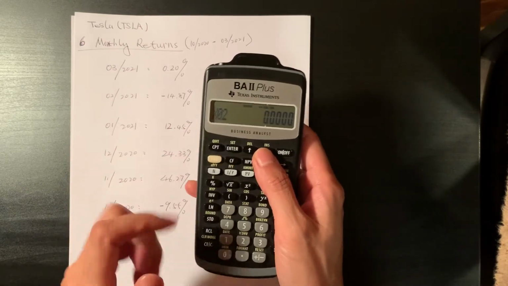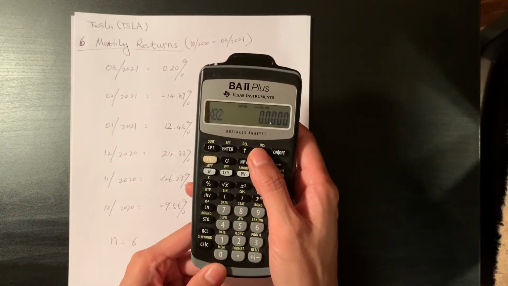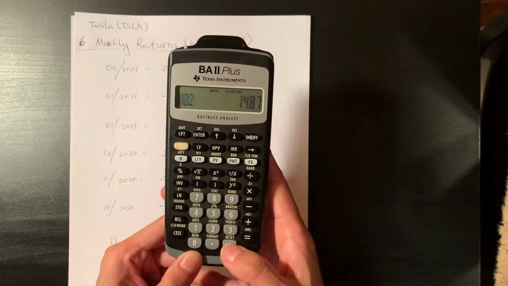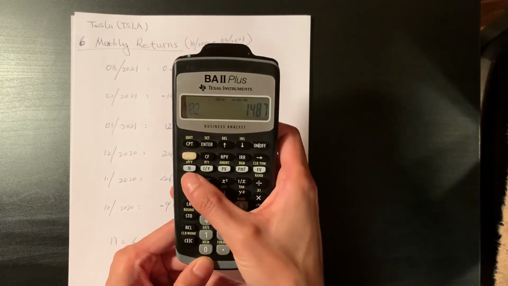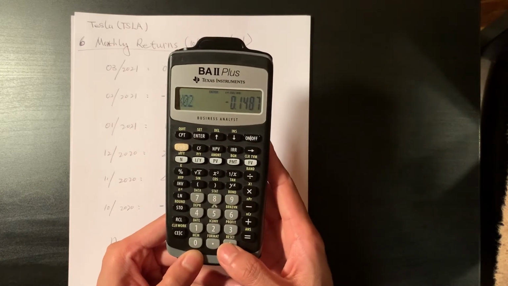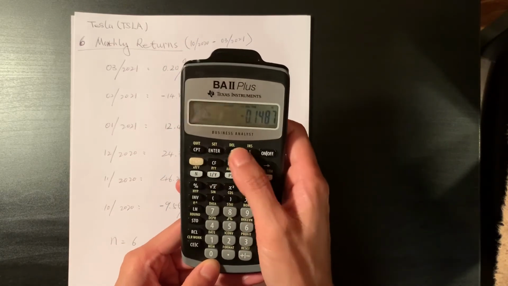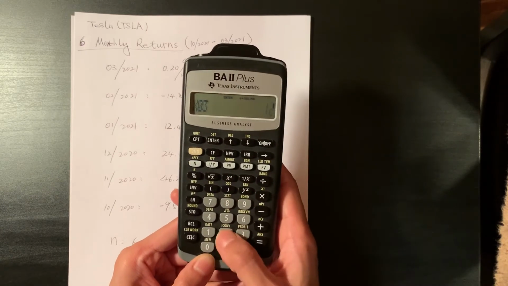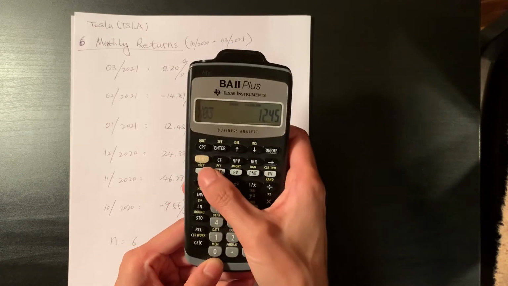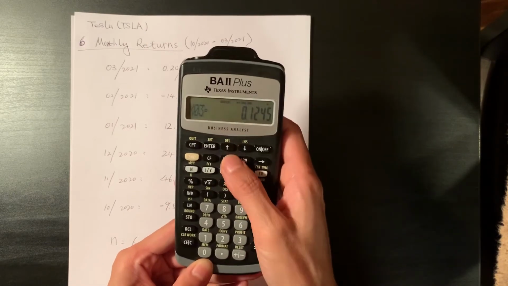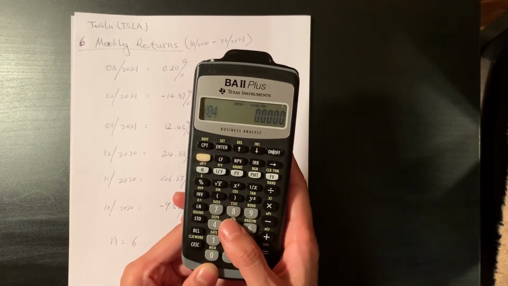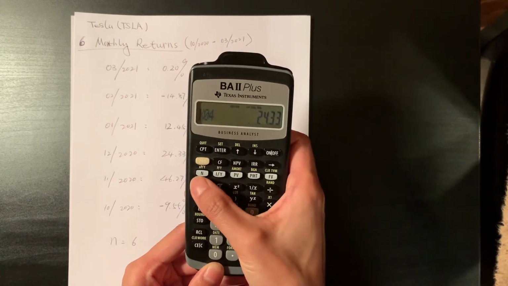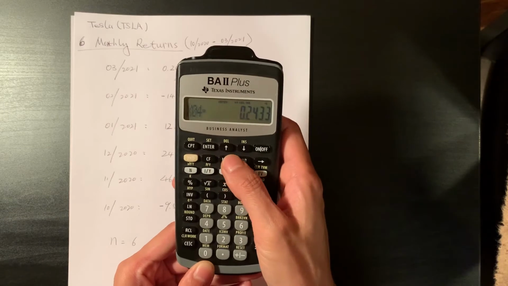The second data is 14.87%, then you enter. Then the third one is 12.45%, then you enter. The fourth one is 24.33%, then you enter.